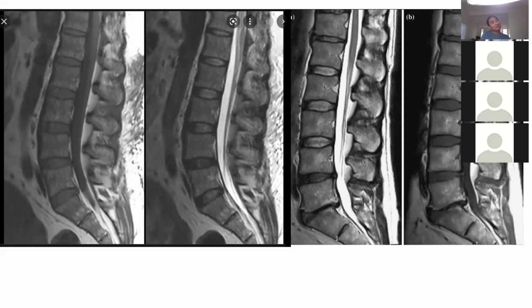Something like bone will give the least signal, the opposite of the fluid. So blood, or CSF, cerebrospinal fluid, inside the brain and circulating, will be bright, completely opposite to the bone.